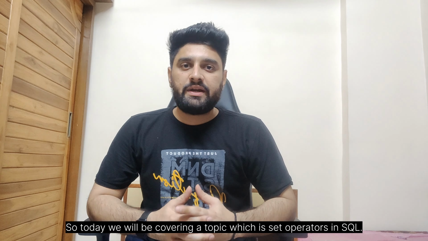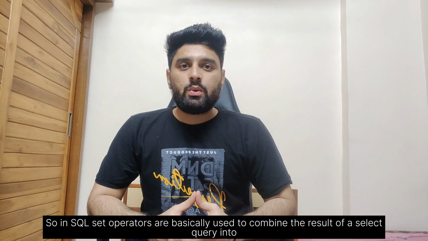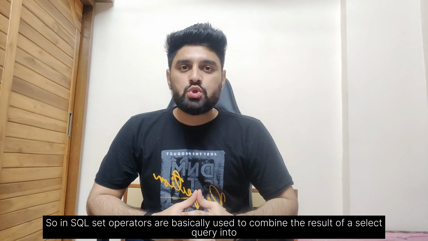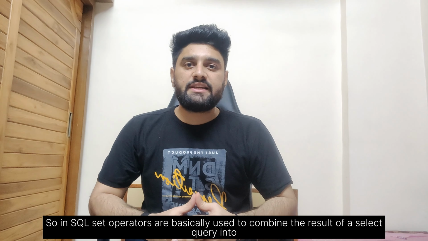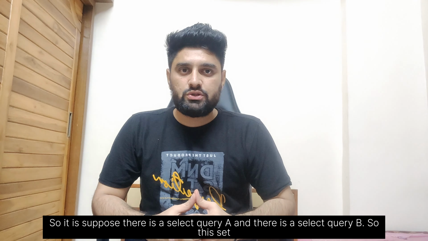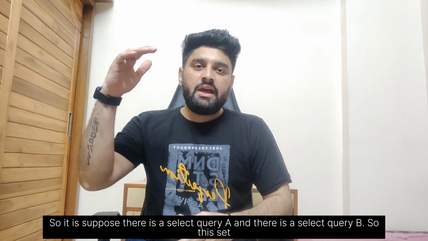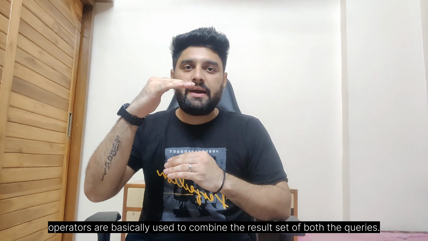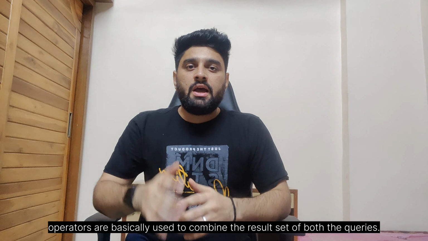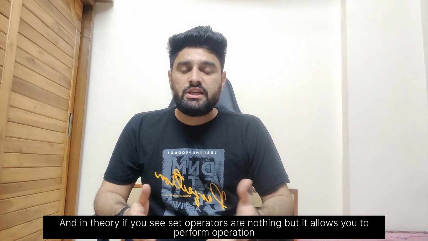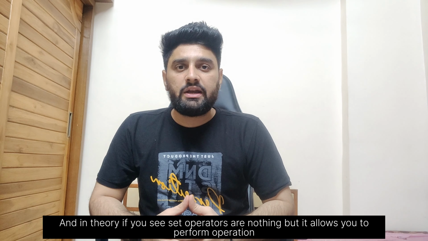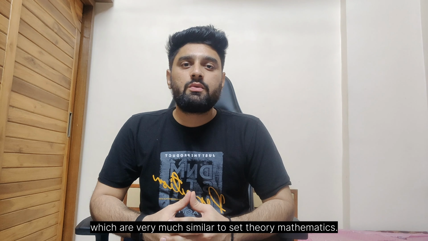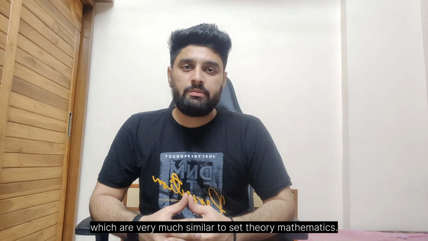So today we'll be covering a topic which is set operators in SQL. In SQL, set operators are basically used to combine the result of select queries into a single result set. Suppose there is a select query A and a select query B. These set operators are used to combine the result sets of both queries. In theory, set operators allow you to perform operations which are very similar to set theory in mathematics.